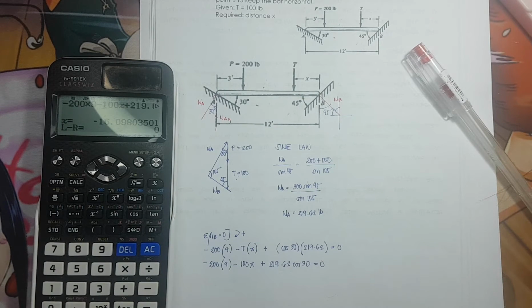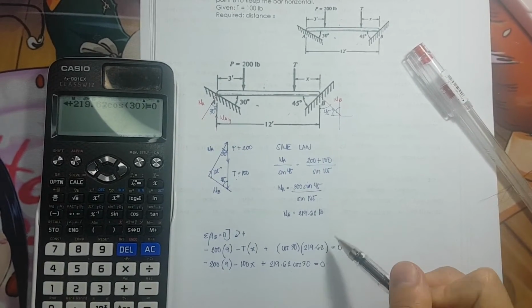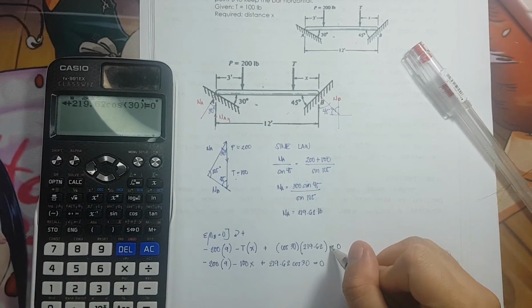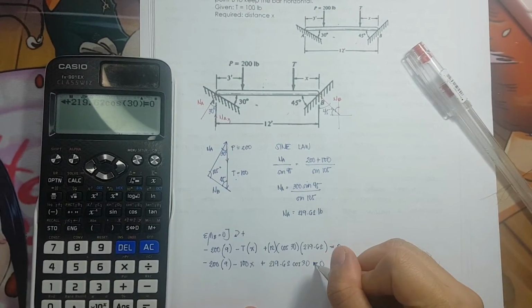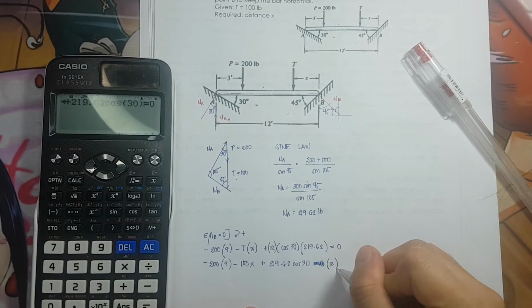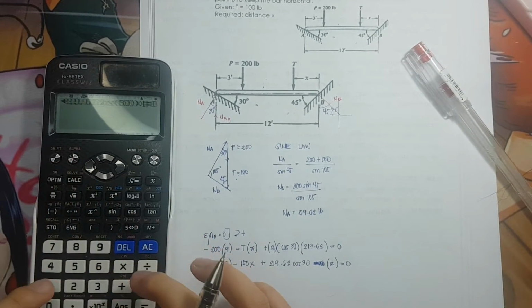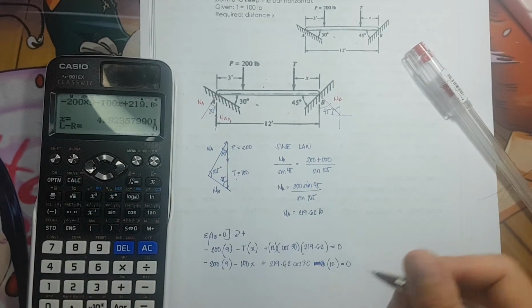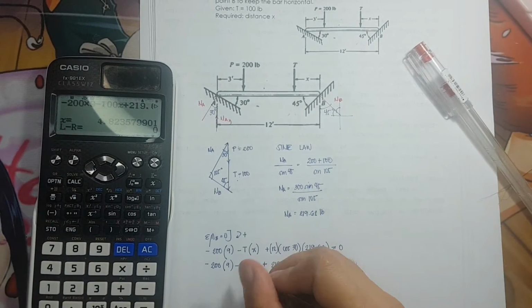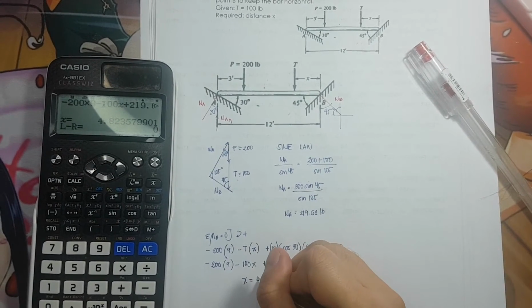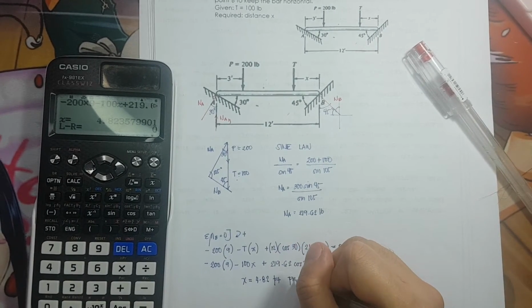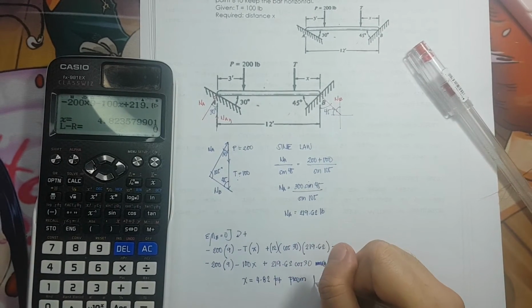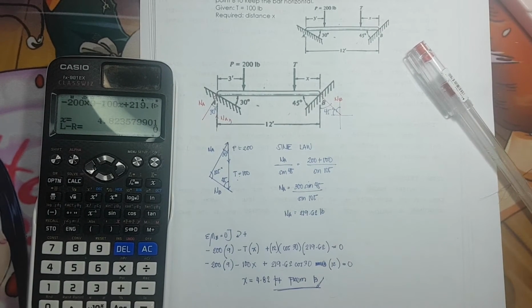Oh wait, that's too big. We have an error somewhere. We forgot the lever arm of this one, which is 12. So times 12 is equivalent to 0. X therefore is equivalent to 4.82 feet from B.